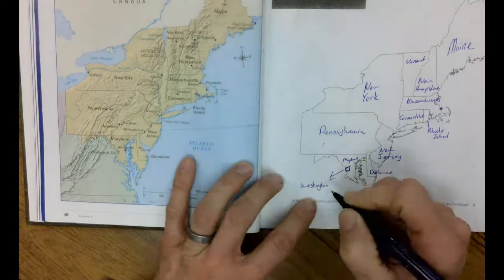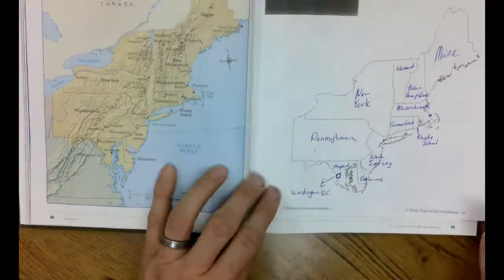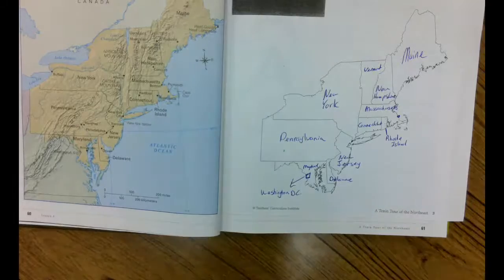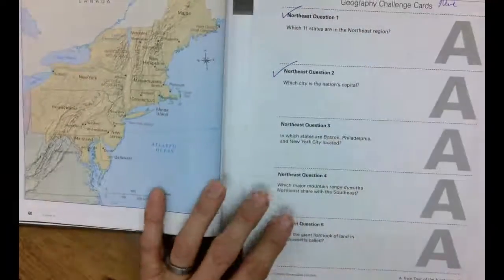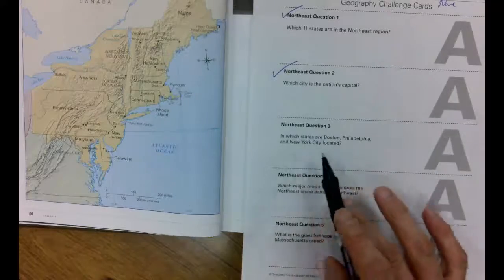named after our first president, Washington, D.C. And D.C. actually stands for the District of Columbia. District of Columbia, Washington, D.C. That one was pretty easy. Number 2, checked off. Number 3, in which states are Boston, Philadelphia, and New York located?